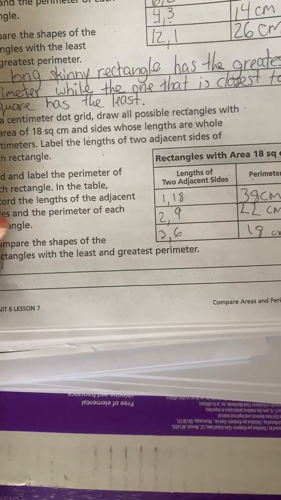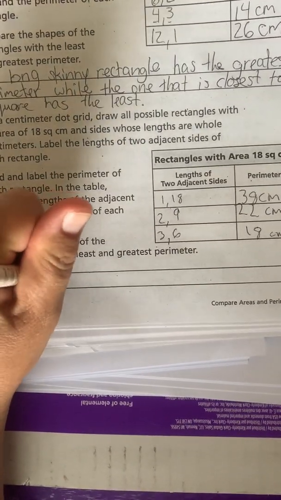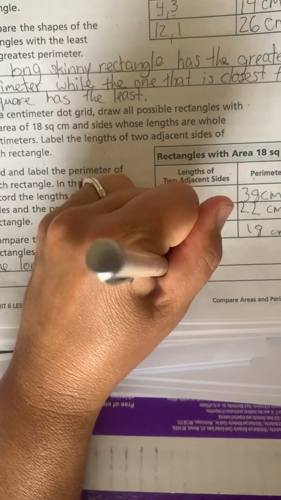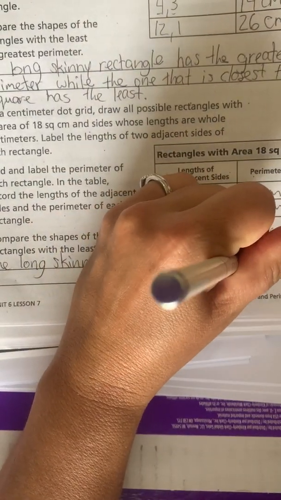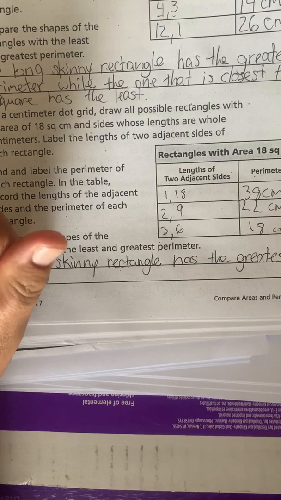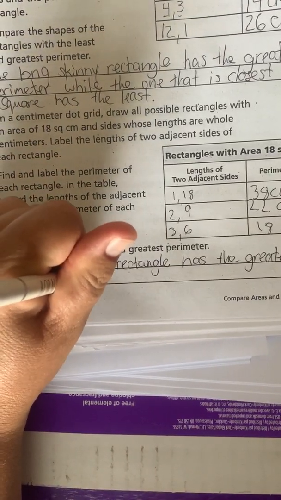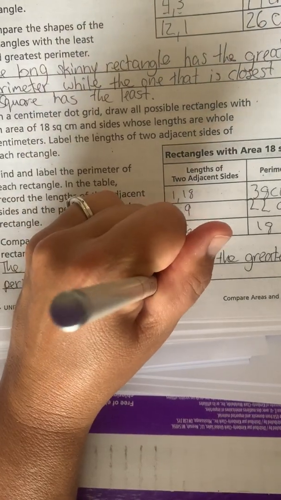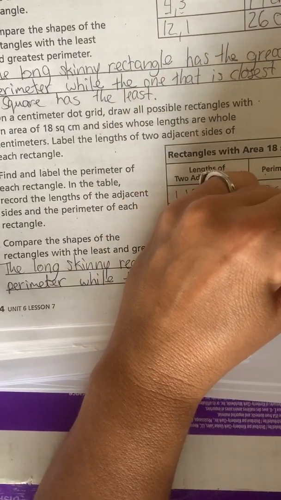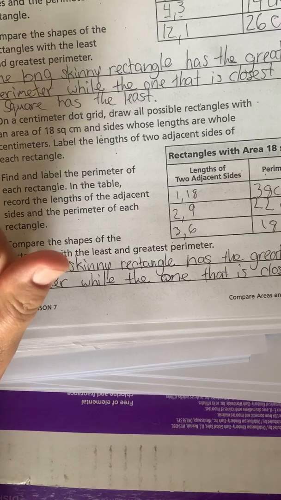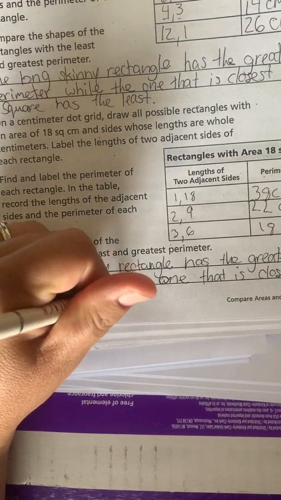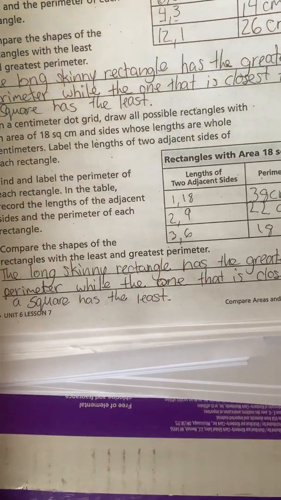So the long skinny rectangle has the greatest perimeter, while the one that is close to a square has the least. All right, we're done with this lesson.